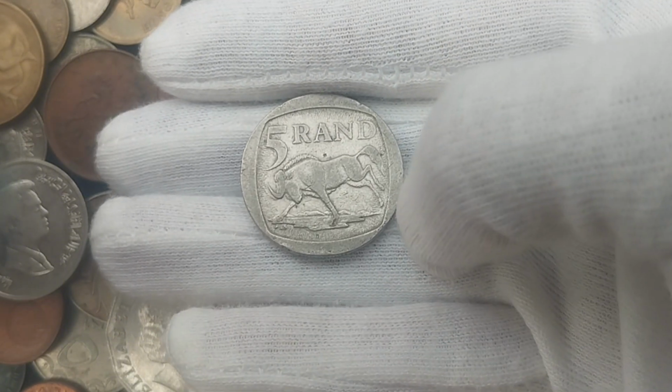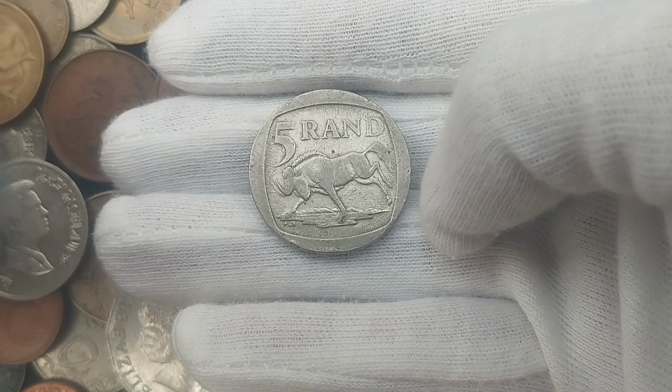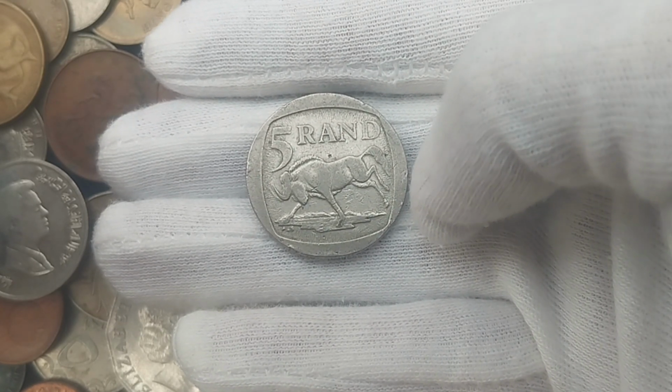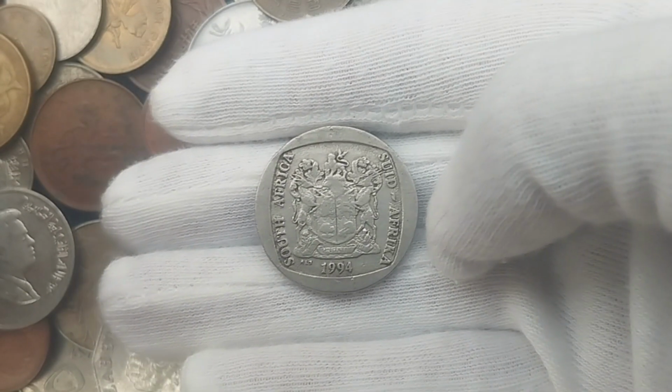Online forums, coin clubs, and Facebook groups dedicated to South African currency frequently feature trade posts, grading help, and revealing photos. Collectors often tag them as 1994 Mandela Rand coins, adding to their allure.